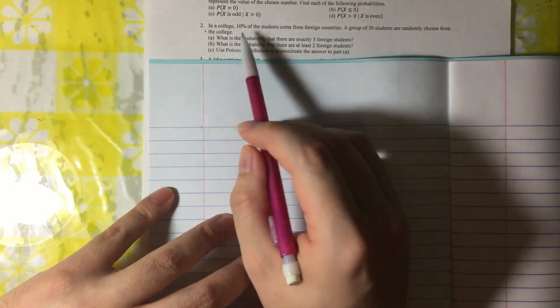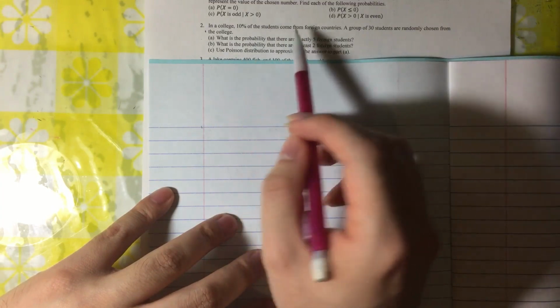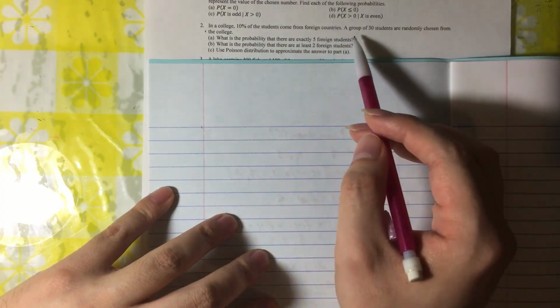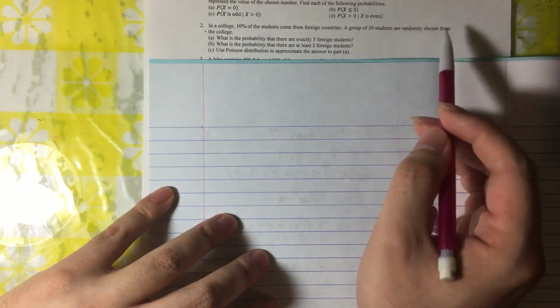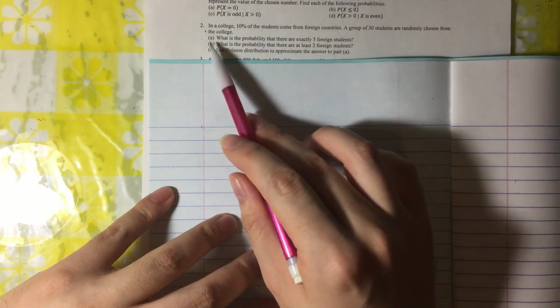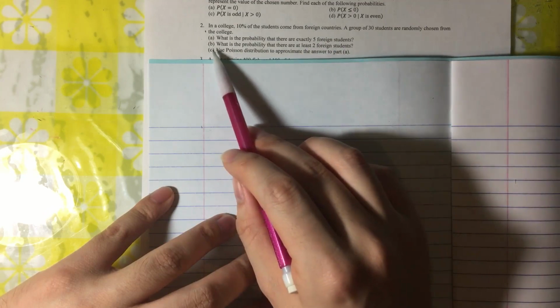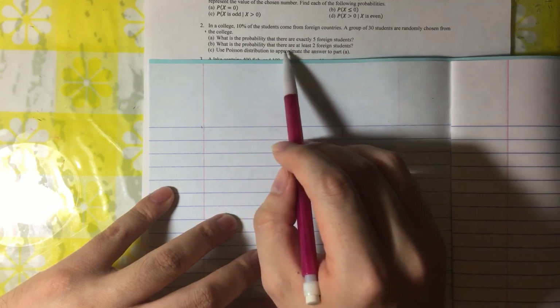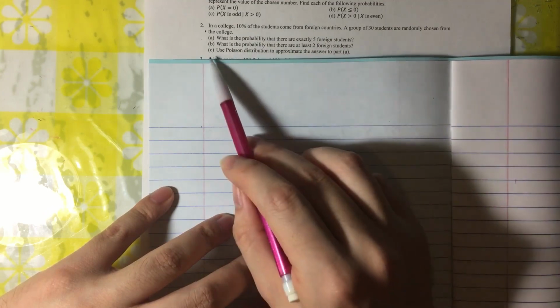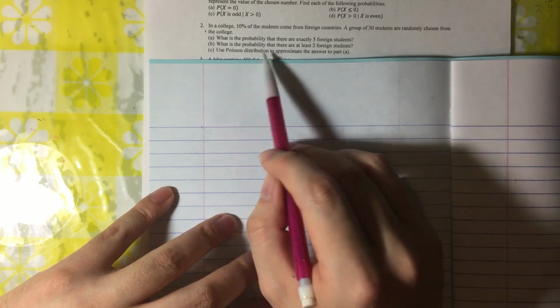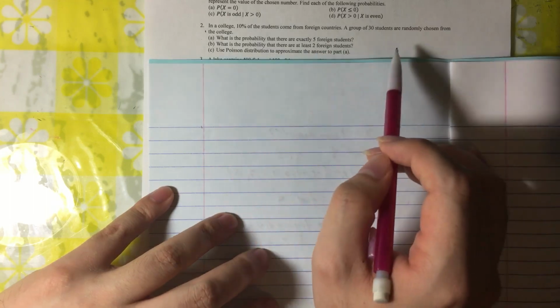Number 2, in a college, 10% of the students come from foreign countries. A group of 30 students are randomly chosen from the college. Part A, what's the probability that there are exactly 5 foreign students? Part B, what's the probability that there are at least 2 foreign students? Part C, use Poisson distribution to approximate the answer to part A.